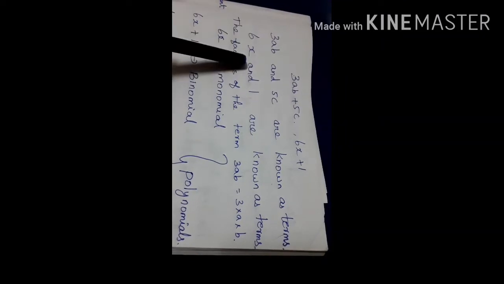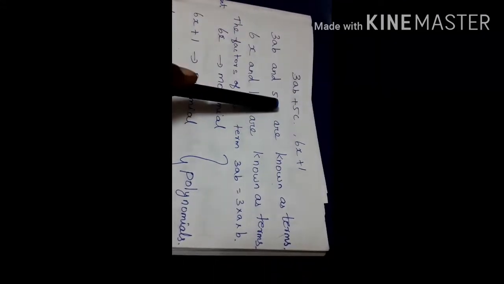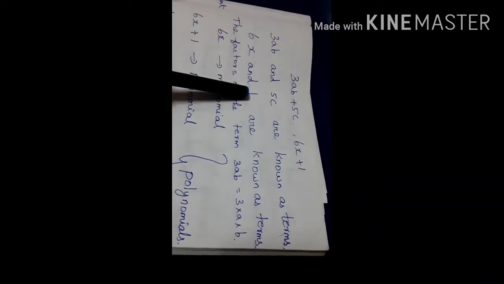So what are the factors of 6x? 6 and x. Okay, 5c. What are the factors of 5c? 5 and c. And 1 is called the constant because here there is no variable, only the number 1 is there. So this is called a constant.